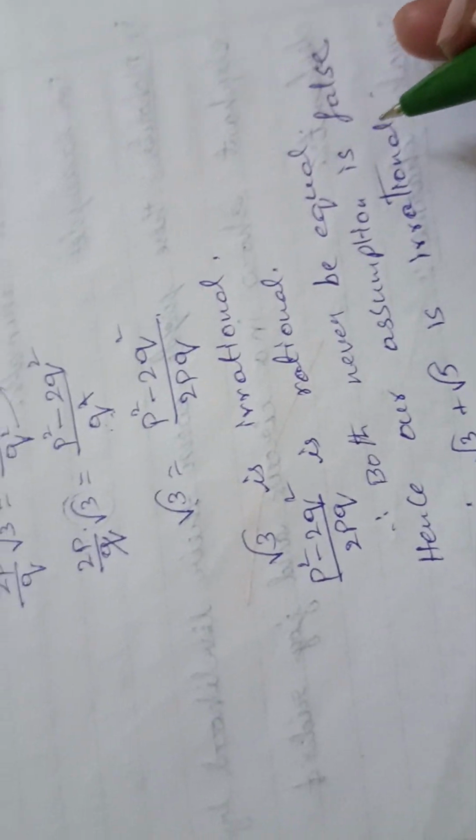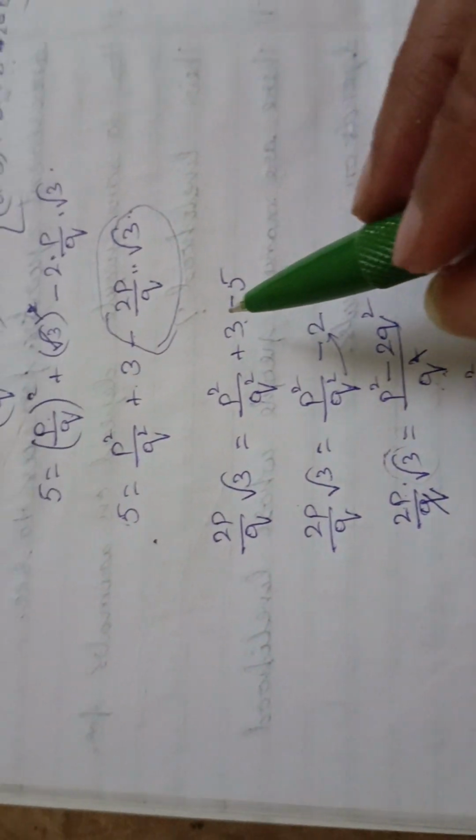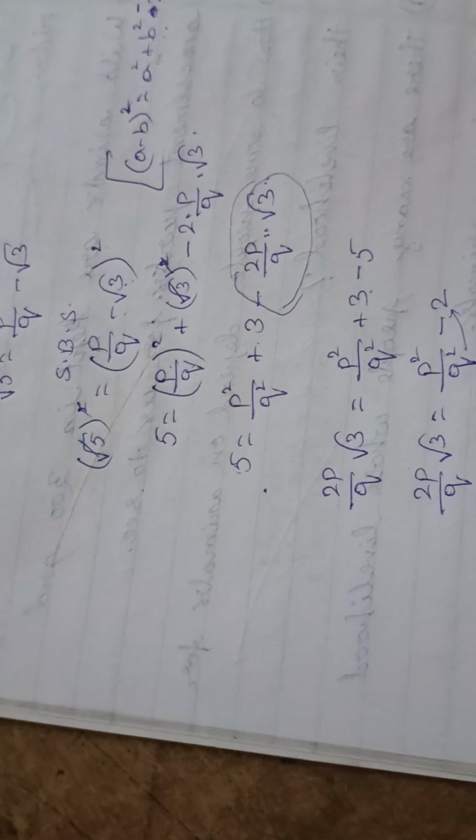Okay, this is how we can do the proof. So for this we need to practice. Okay, so when you practice, then it will be easier.